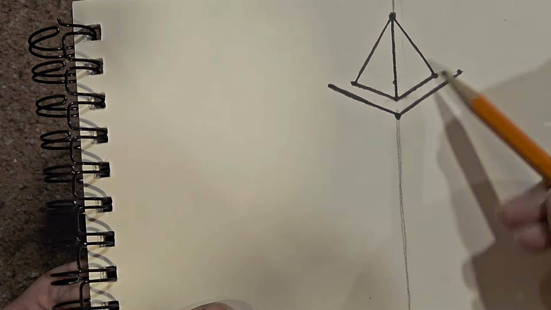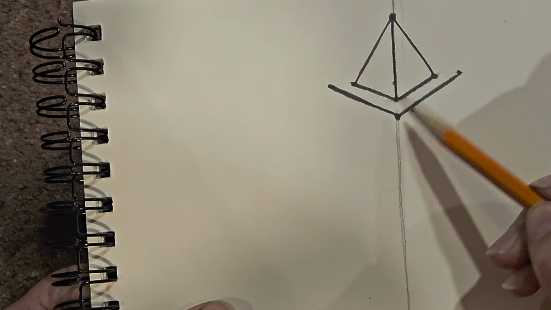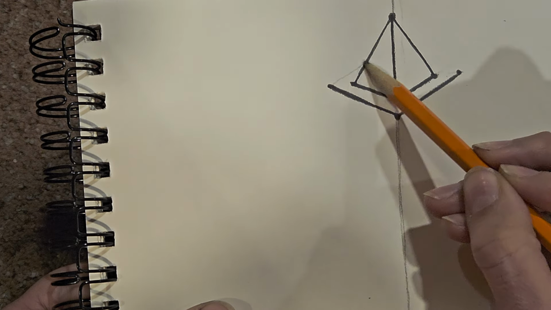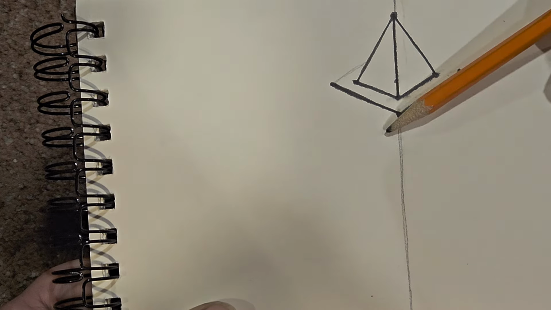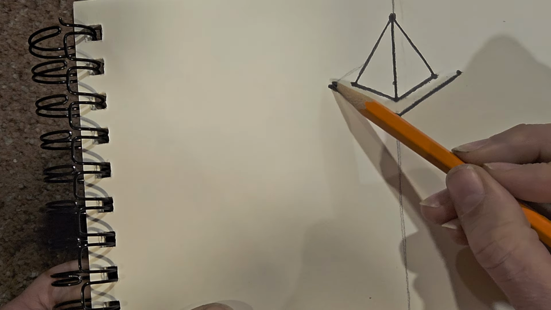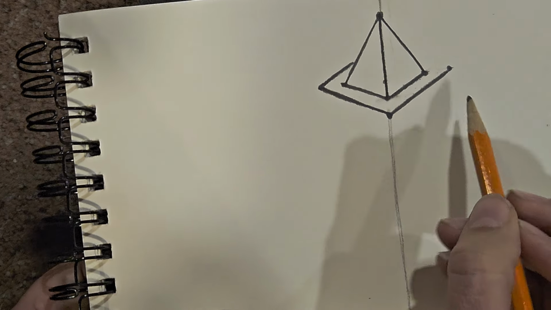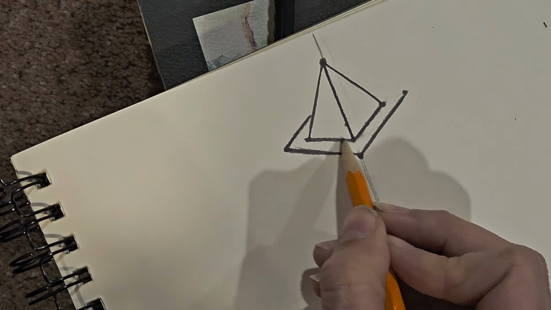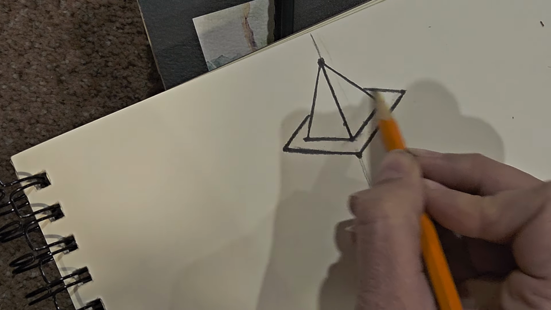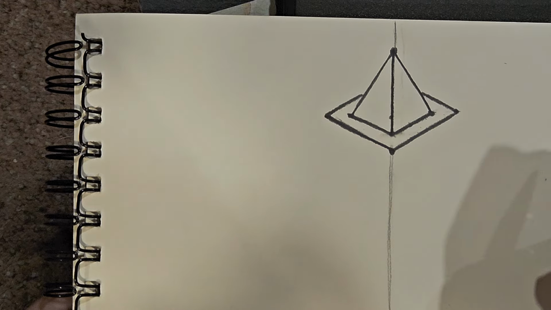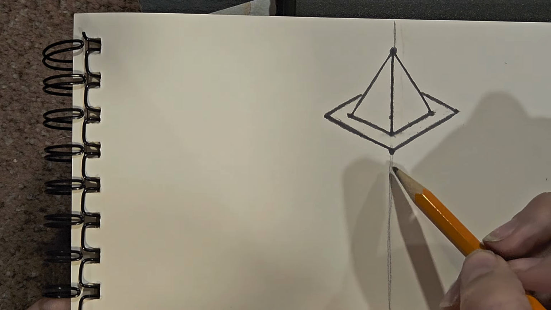Now we need the back of our cube. This line and this line are parallel. That means this one has to be parallel to these two. That means these are all parallel to that. And we have the top of our cube.